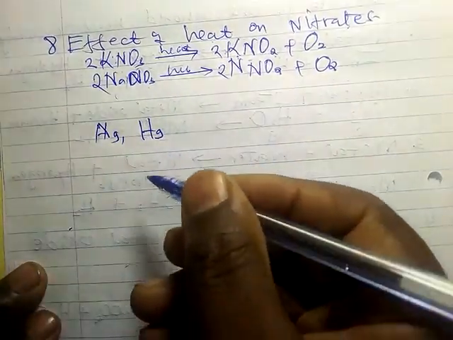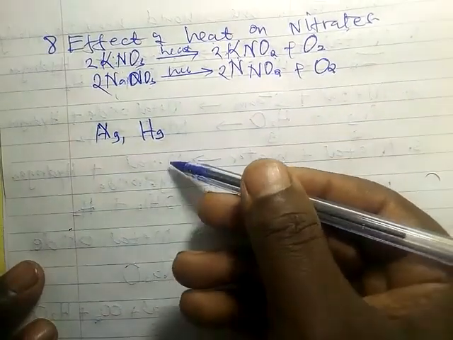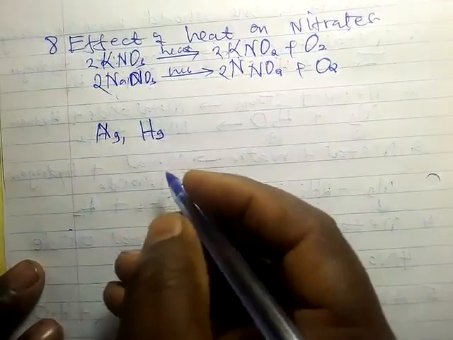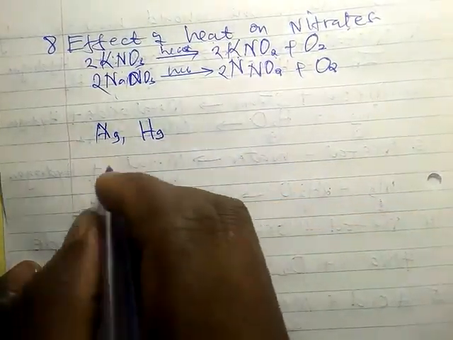Now those that are in the middle of the reactivity series, such as copper nitrate, zinc nitrate, all of those, they decompose.